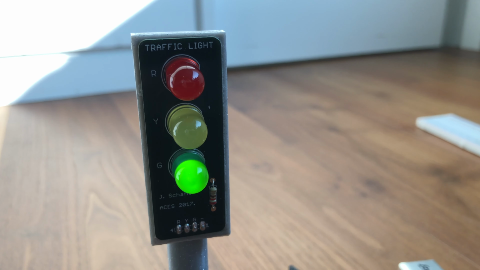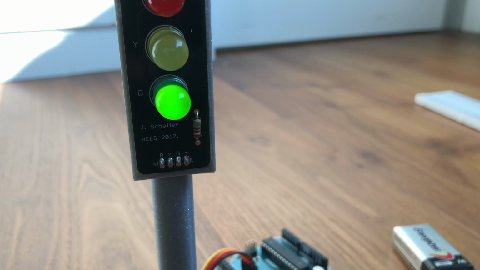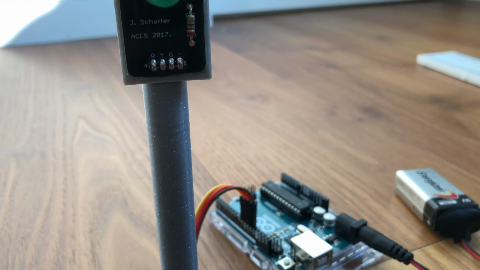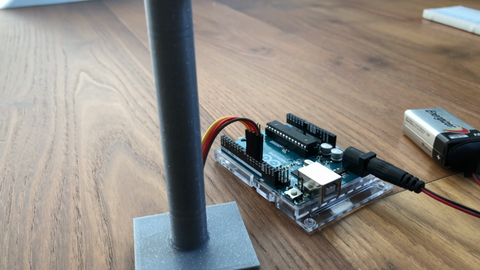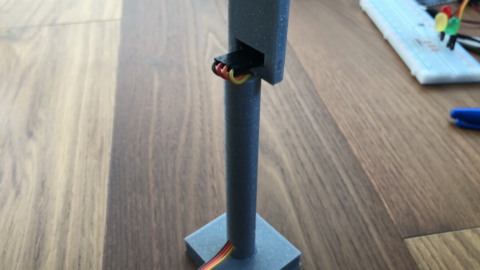The traffic light PCB still looked quite bare, so I spent my Sunday afternoon designing and 3D printing a case for the PCB. The case also includes a cable managed pathway.